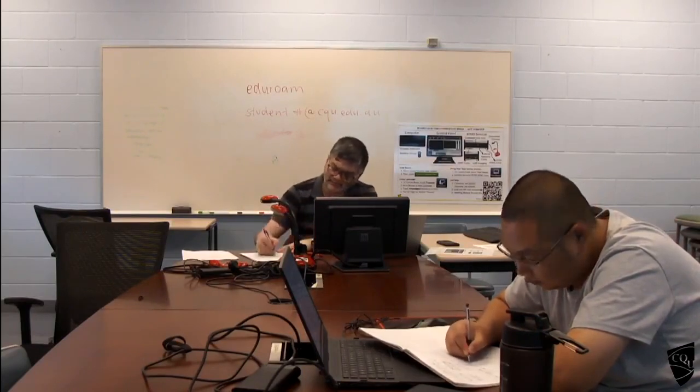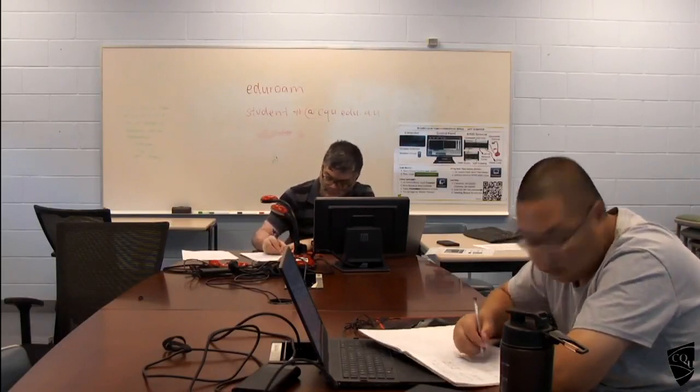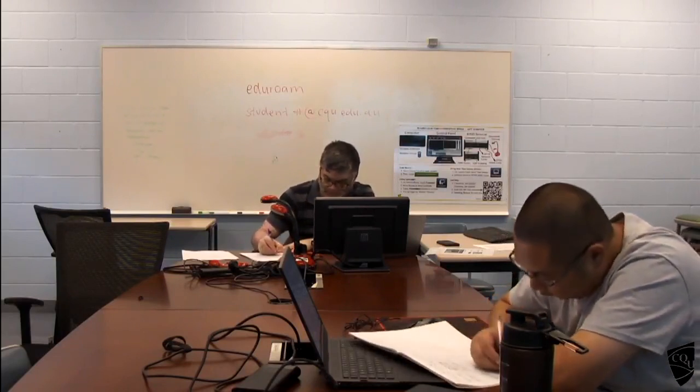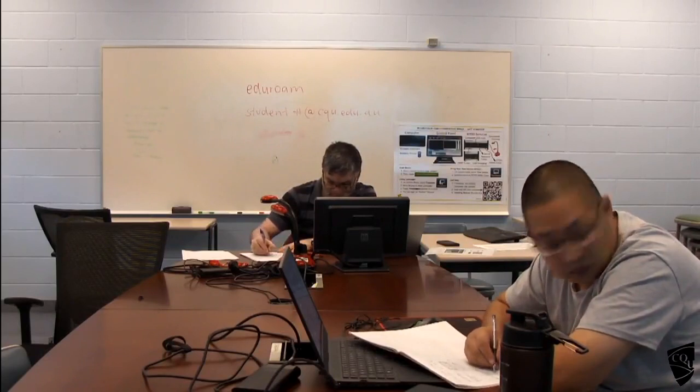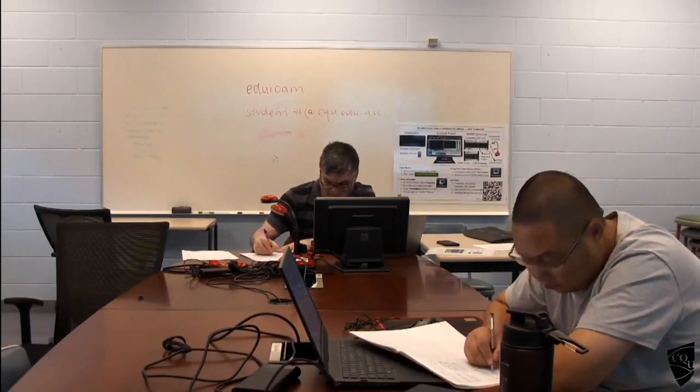So the dead load is the self weight plus any other permanent loads, which we call superimposed dead load. What does superimposed dead load mean? Any other permanent load other than the self weight of the slab.